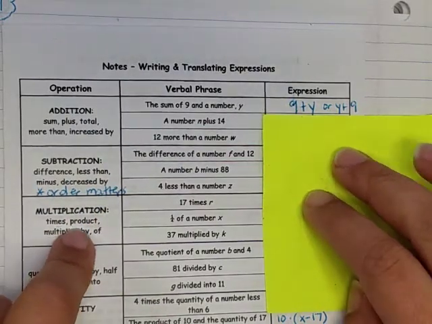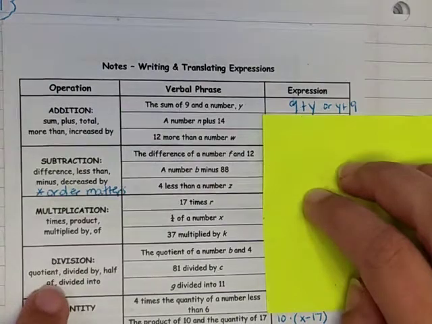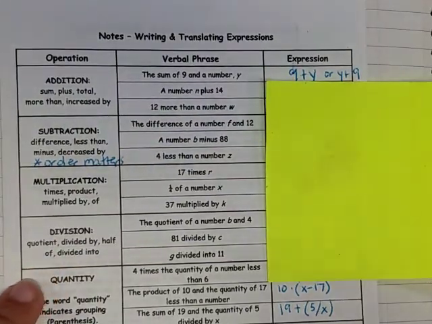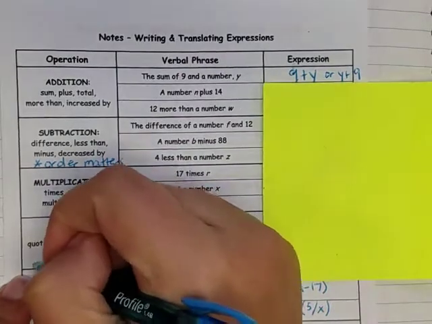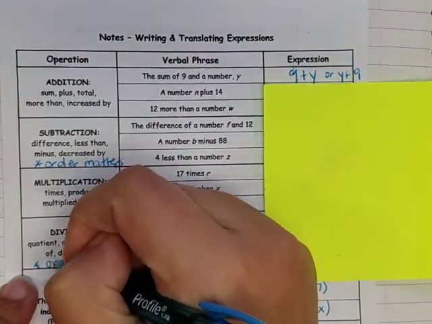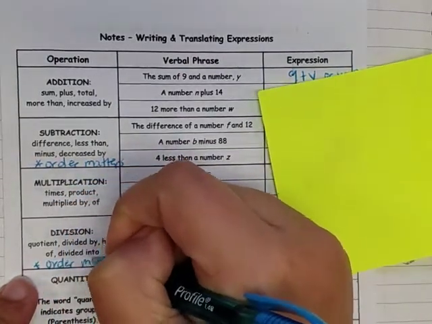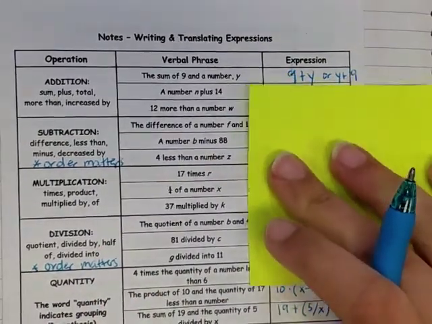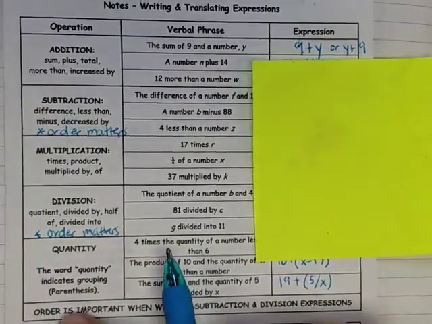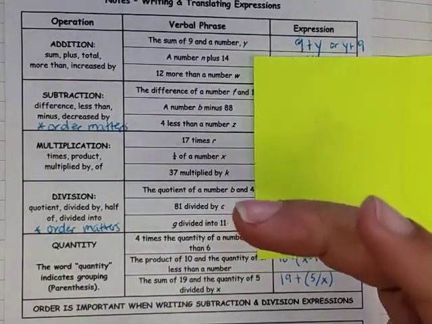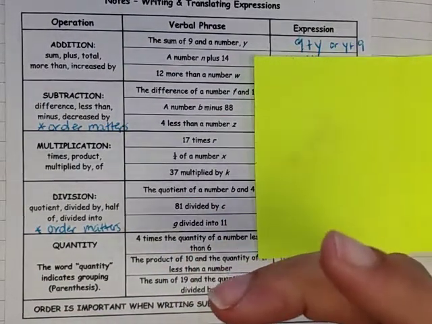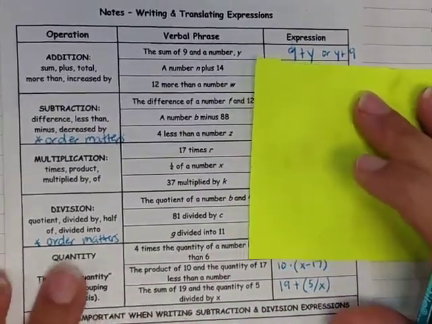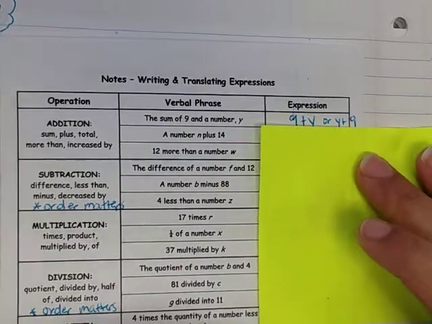Multiplication, you've got times, product, multiplied by, of. Division: quotient, divided by, half of, divided into. And order does matter with division as well because it does not have the commutative property. And then you've got quantity, which just means that we are grouping a set of terms together.